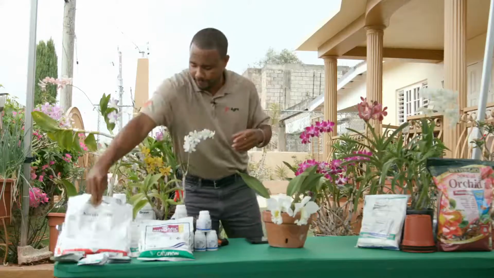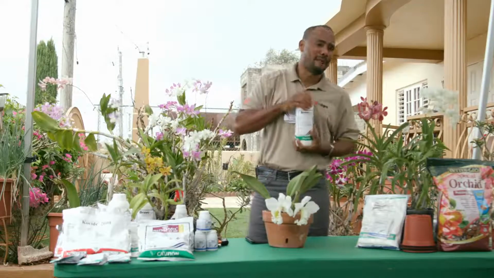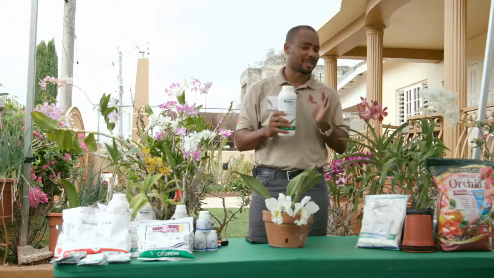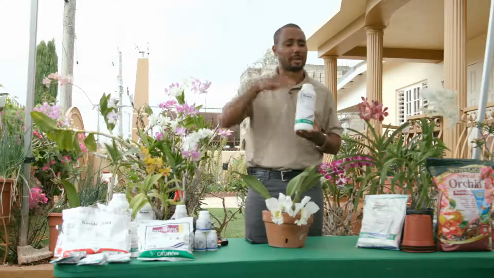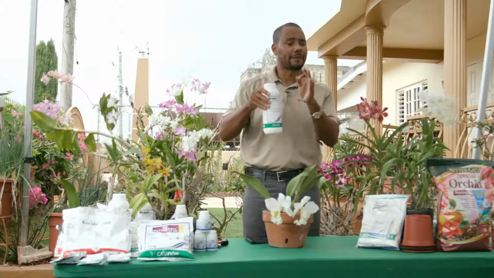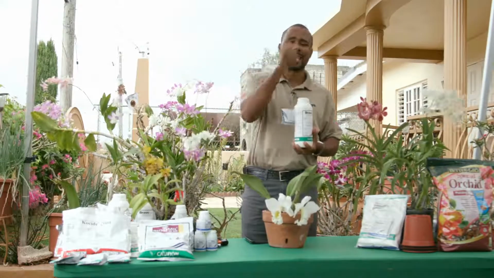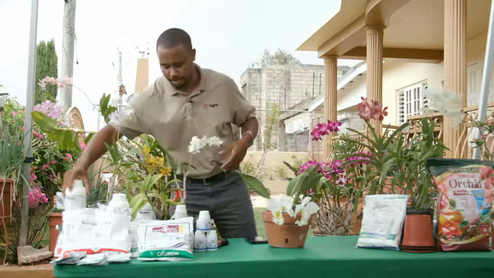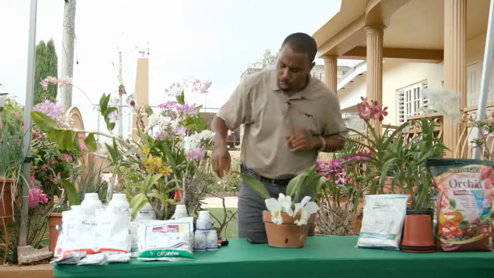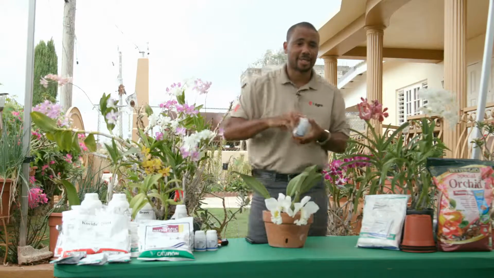We also have Bravo, which is one of my all-time favorites to use in my pest management program. Bravo is 15 ml per gallon of water, which is a tablespoon per gallon. Also noteworthy to mention is Score.